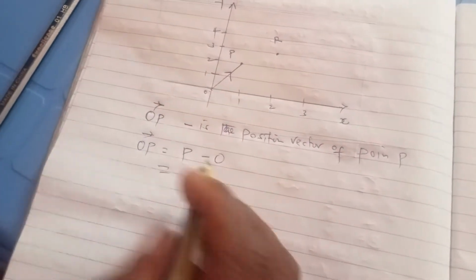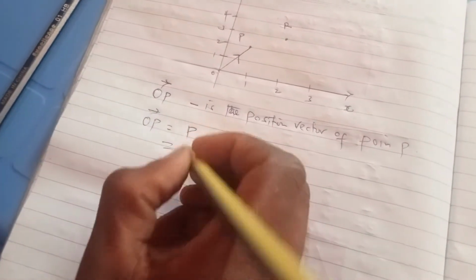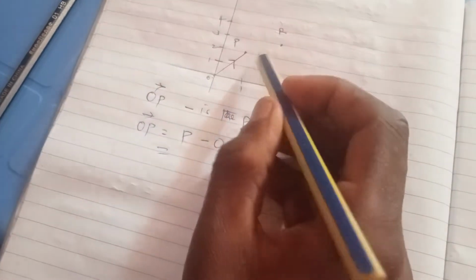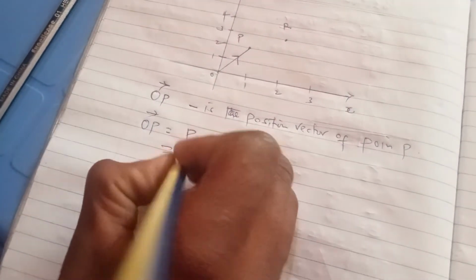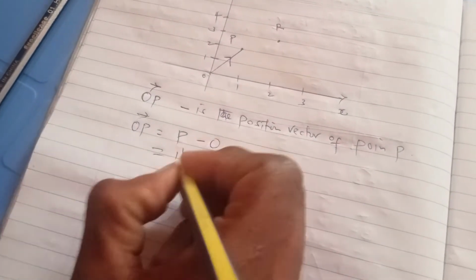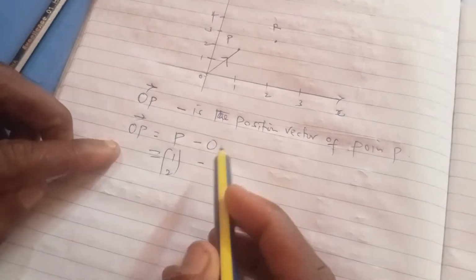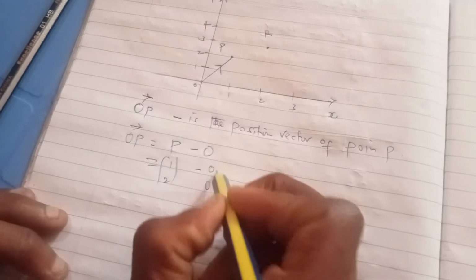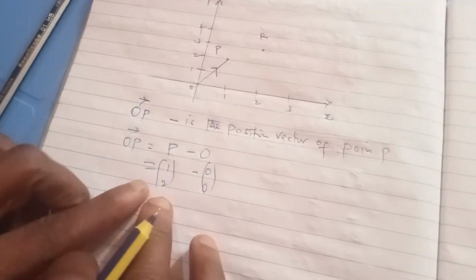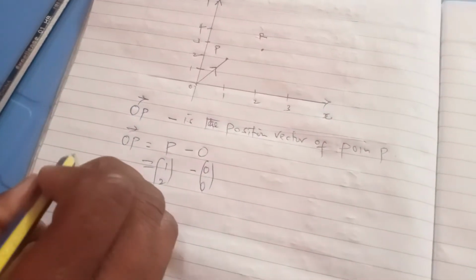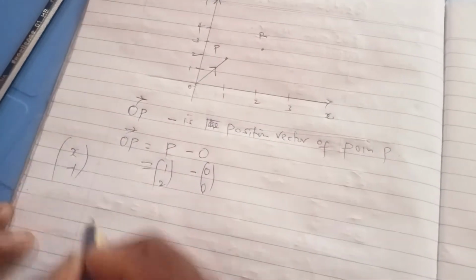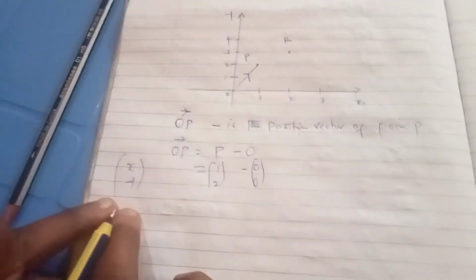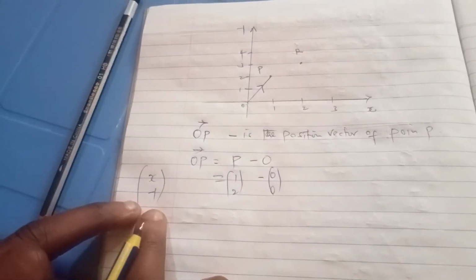You write the coordinates of P in column form, (1, 2), minus the coordinates of the origin, which is (0, 0). I believe you know how to write coordinates in column form. We normally start with x, y, the horizontal displacement and then the vertical displacement.